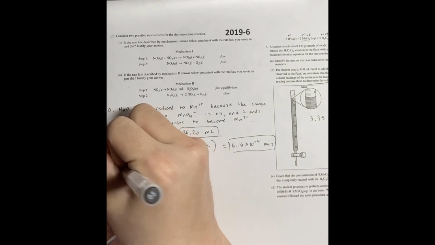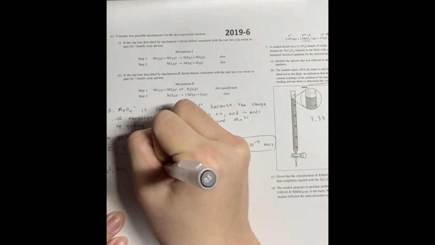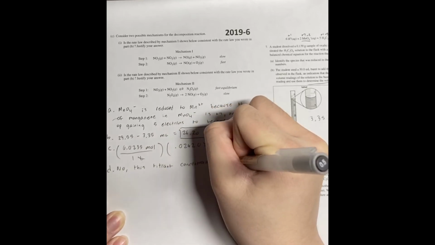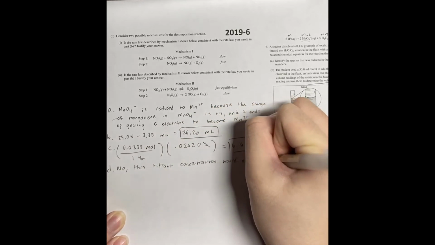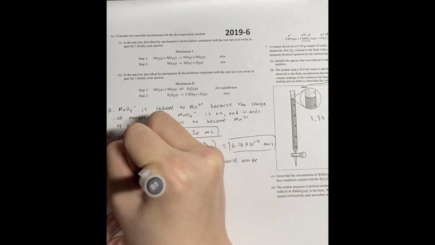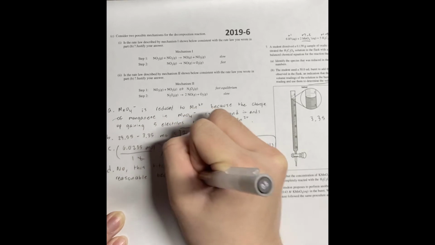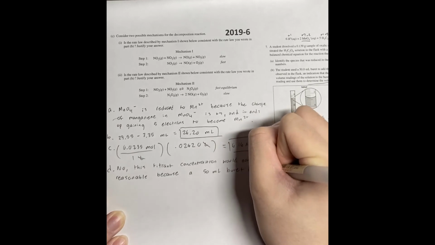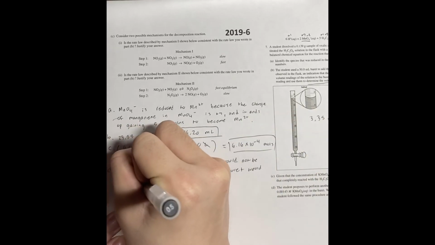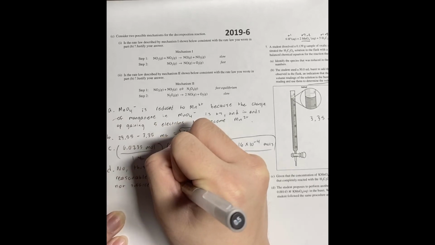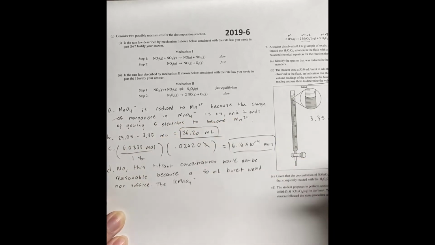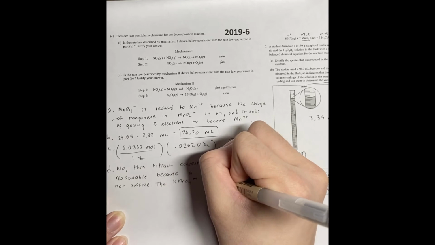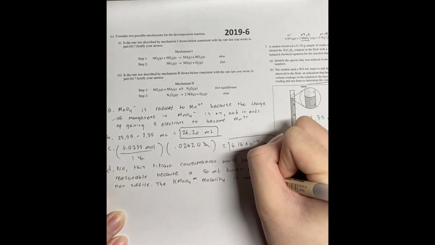This titrant concentration would not be reasonable because a 50 milliliter burette would not suffice, and the KMnO4 molarity is too diluted.